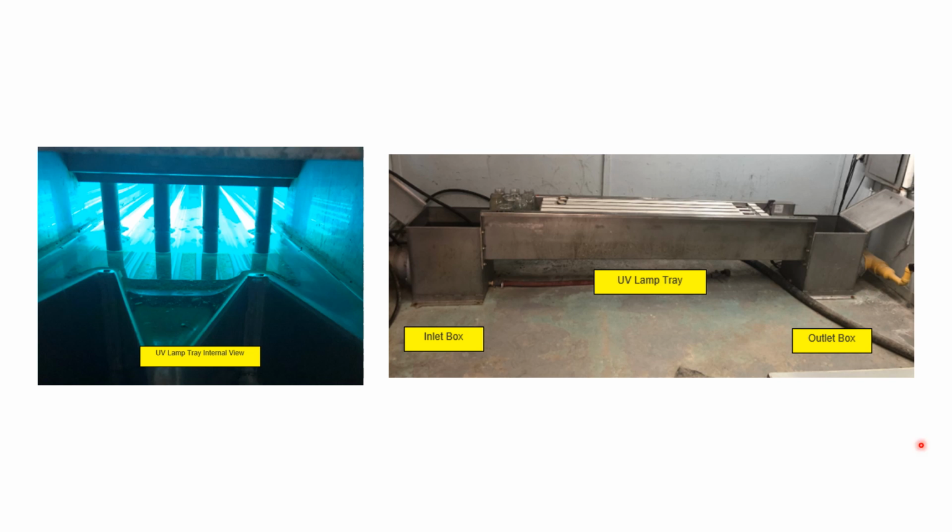If you look at the photo on the left, the camera was placed inside the outlet box and pointed in the direction of the inlet box. You can see the submerged UV lamps in the water in the lamp tray, and you can see the weir wall in the foreground.